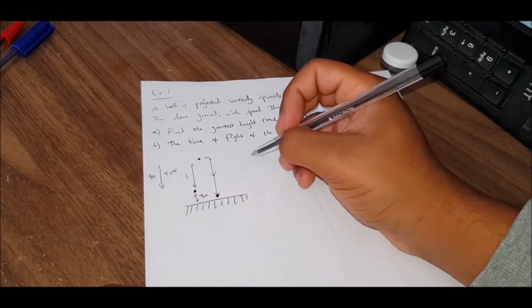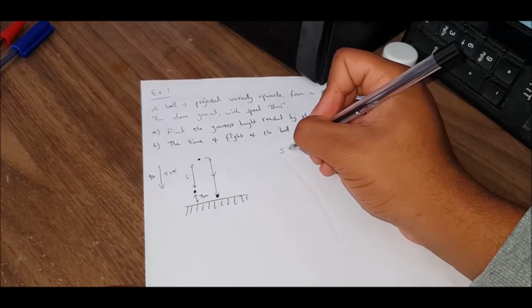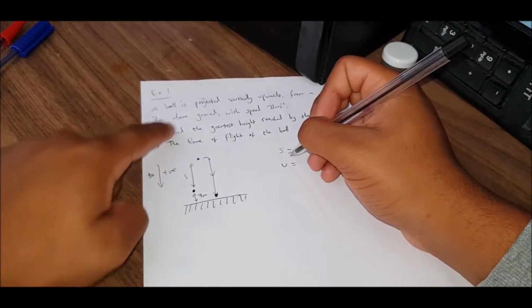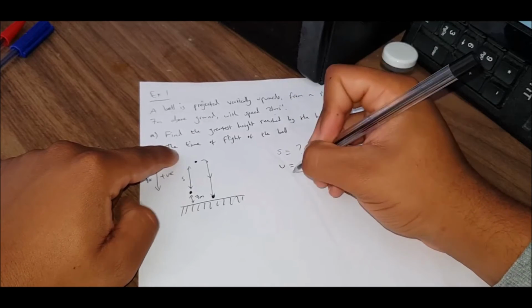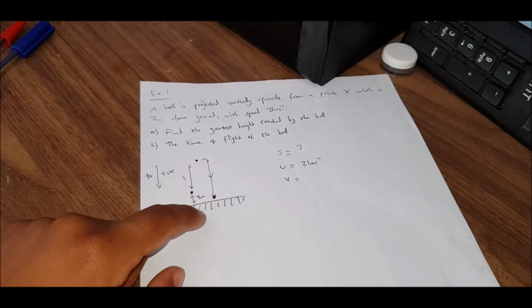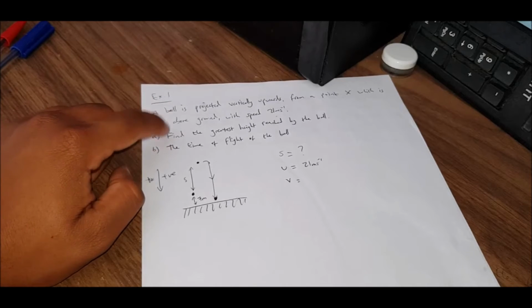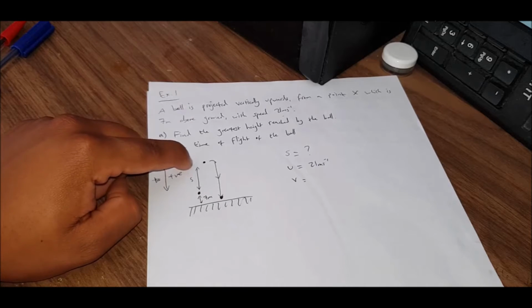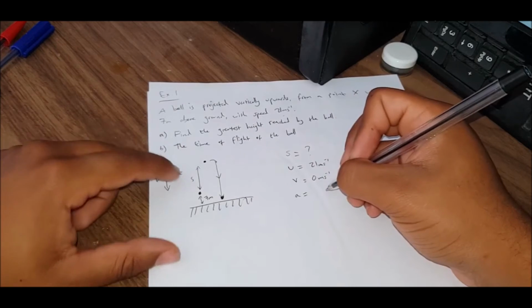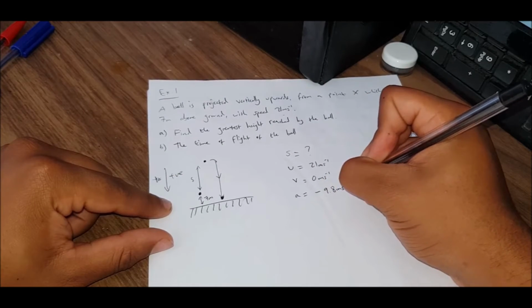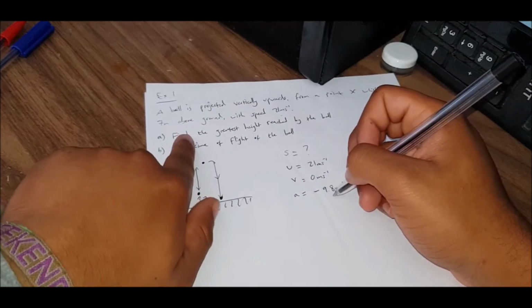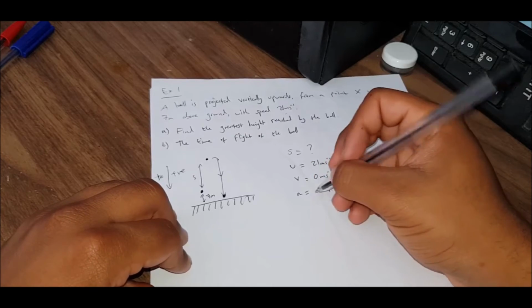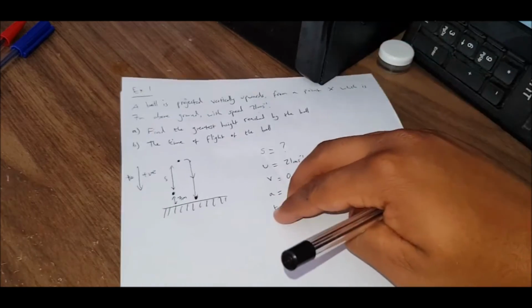So what I usually do here is I collect all the information that I need. The displacement, we don't know. That's what we're trying to find in part A. The initial velocity is already mentioned as 21 meters per second. The final velocity, now this one's an interesting one because it doesn't mention the final velocity, but because we're finding the greatest height reached by the ball, that means when the ball stops at the greatest height, the final velocity is 0. The acceleration I consider to be minus 9.8 meters per second squared because we're going upwards and the ball is decelerating, okay? And the time we don't have, so we don't know.